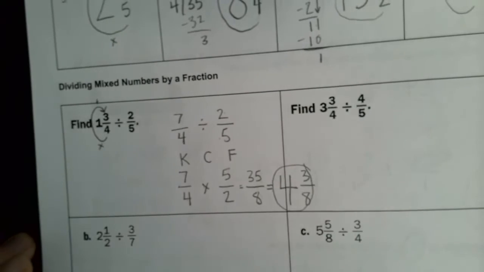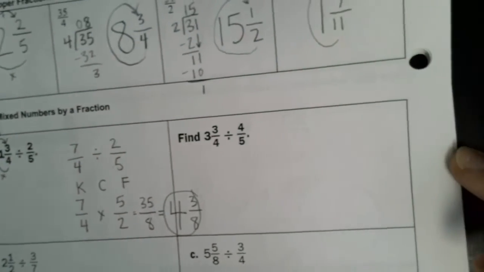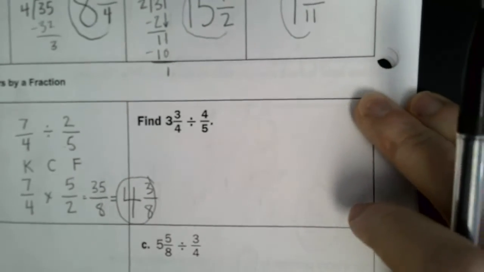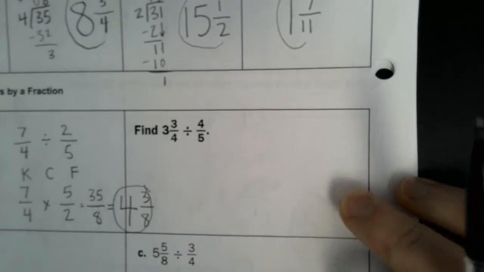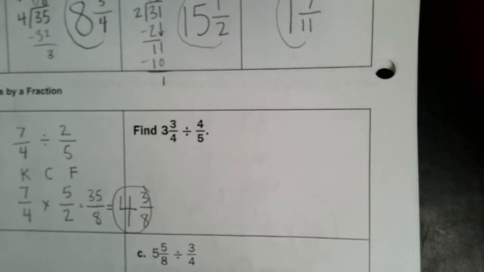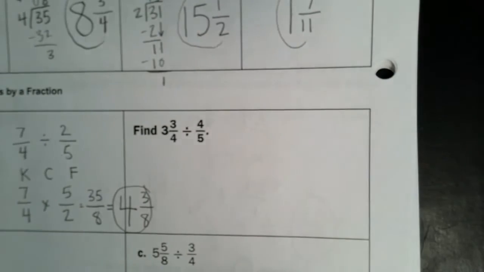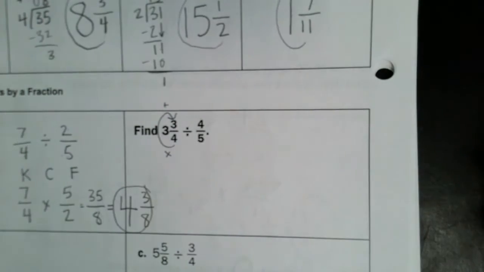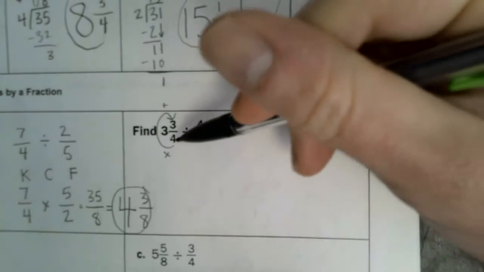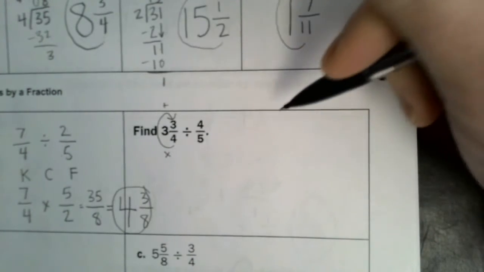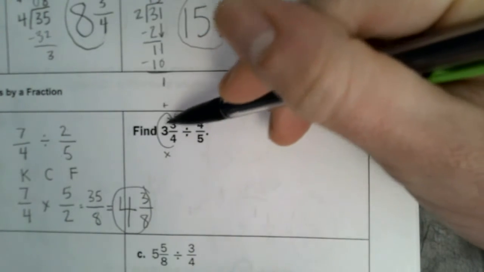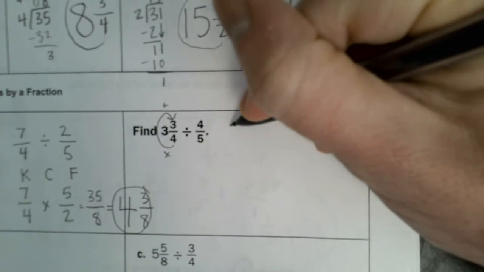Let's try the one right next to it. Let's try this one. Oops. It's kind of askew. All right, there we go. 3 3/4 divided by 4/5. First thing we have to do, change any mixed numbers to improper fractions. Let's do it. So I'm going to do my little swoop here. Multiply on the bottom, add the top. All right. 4 times 3 is 12, plus 3 is 15.